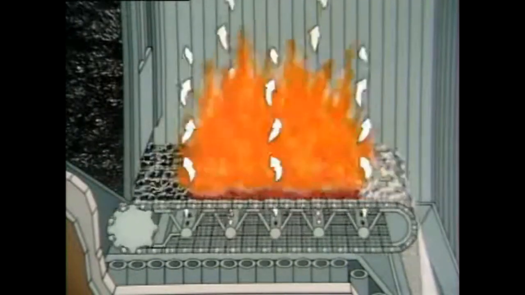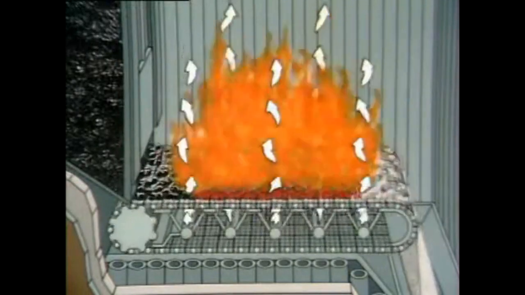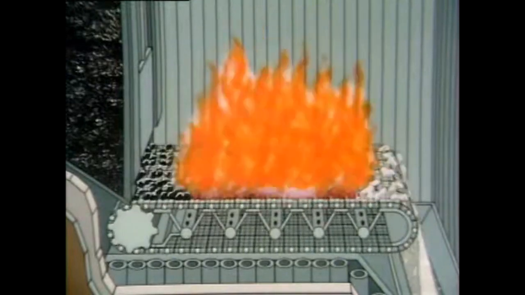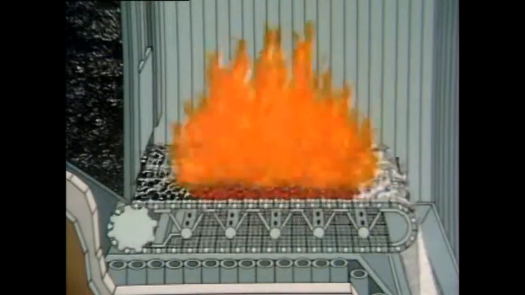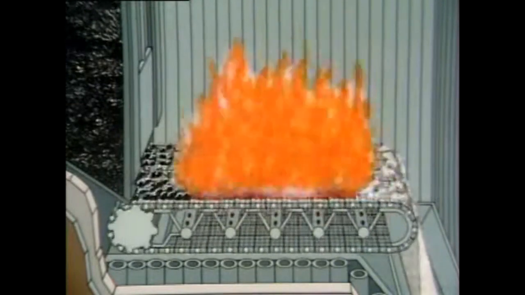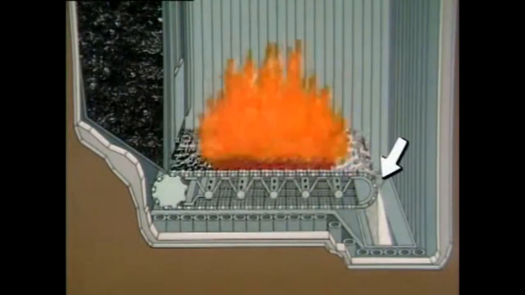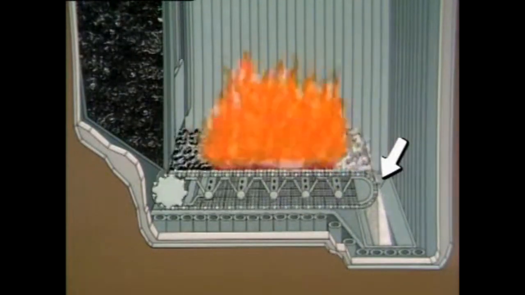As the coal moves along, air is forced up through the grates to provide the oxygen needed for combustion. The burning coal moves through the boiler's combustion area and supplies the heat needed to produce steam in the tubes surrounding the combustion area. Coal ash falls off the grates into an ash bin. In this topic, we saw the major types of boiler combustion equipment. We looked at gas burners, oil burners, and stokers.